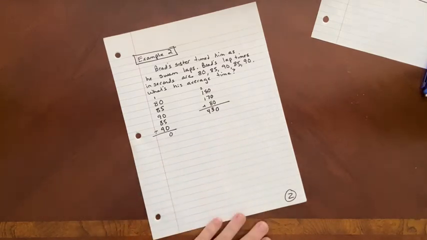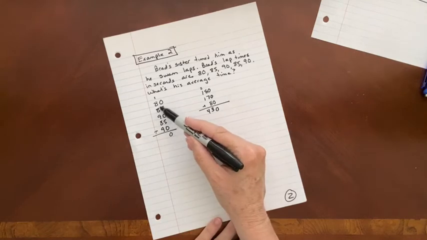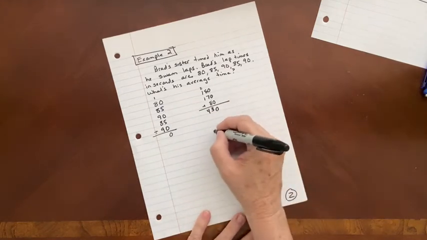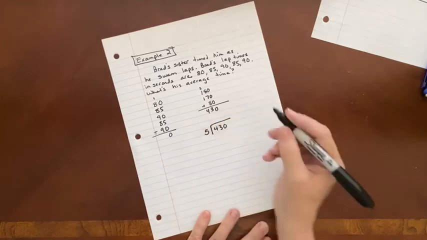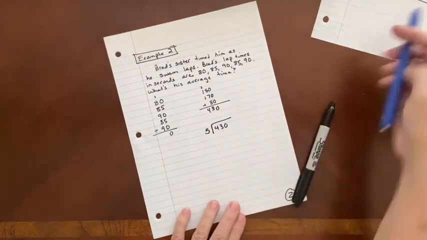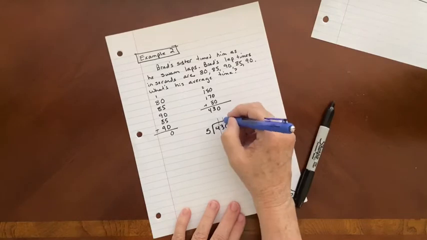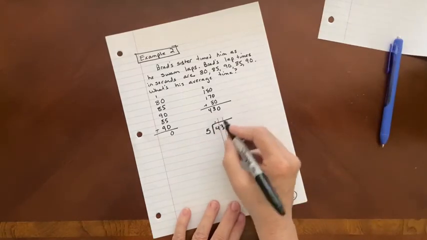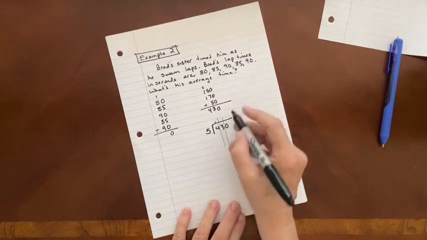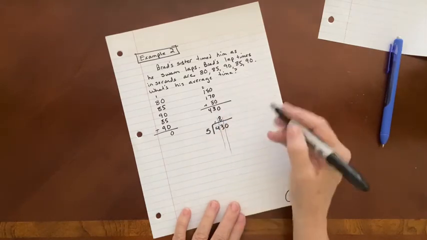So how many equal groups? 1, 2, 3, 4, 5. So it's 430 divided by 5. Okay, I'm going to make my little columns, make sure I get it right. Will 5 go into 4? No. Will 5 go into 43? Yes, 8 times. Okay, so I've divided.